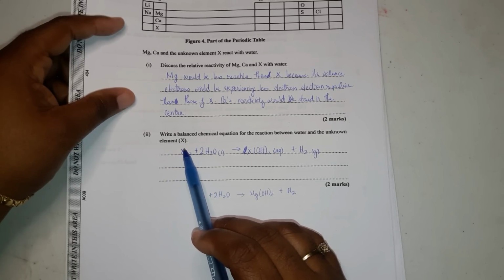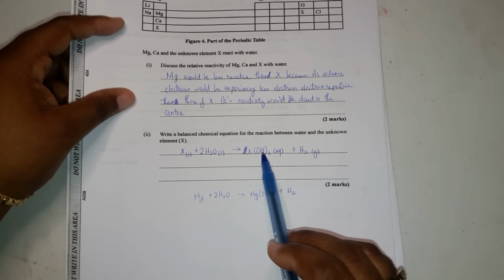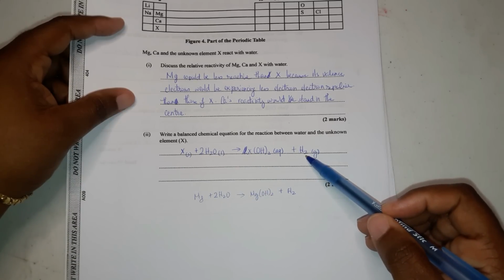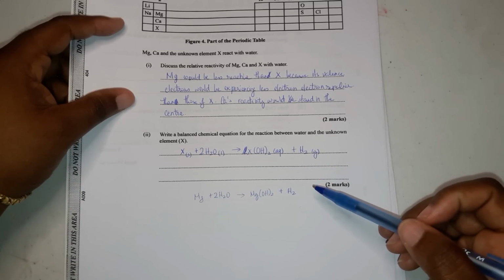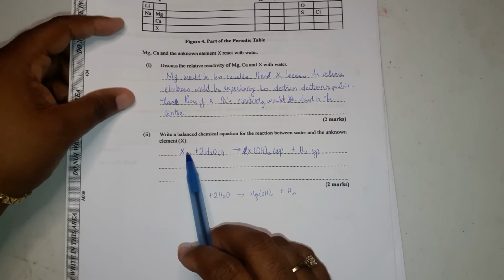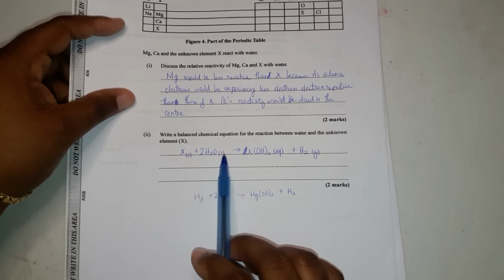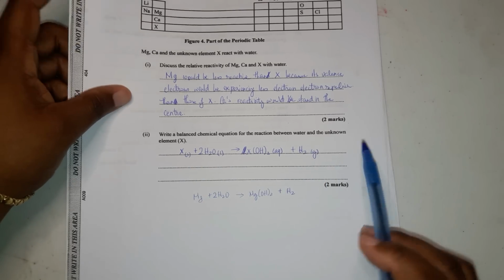So we know that X is in group 2. With water, we're going to form a hydroxide, and then hydrogen gas will come off, right? Yes. So this is pretty much it. Make sure you put your states in there.